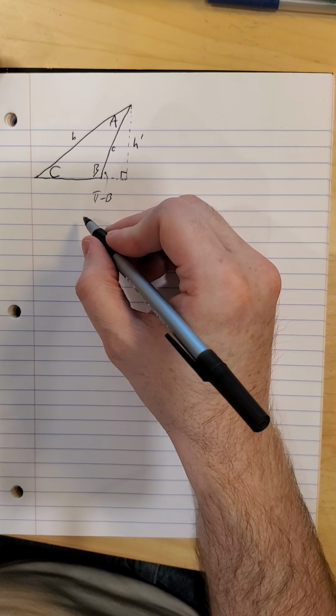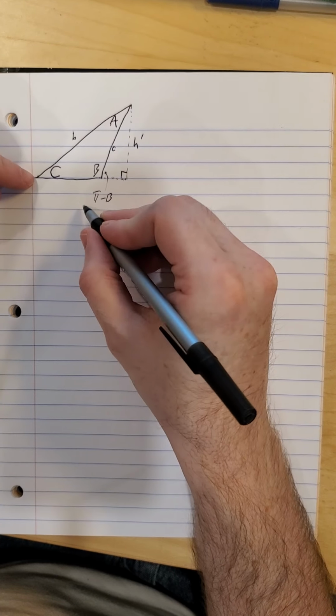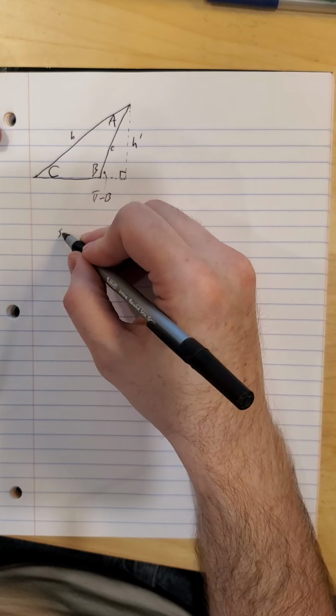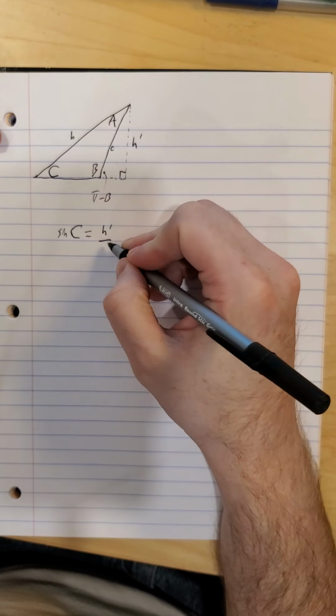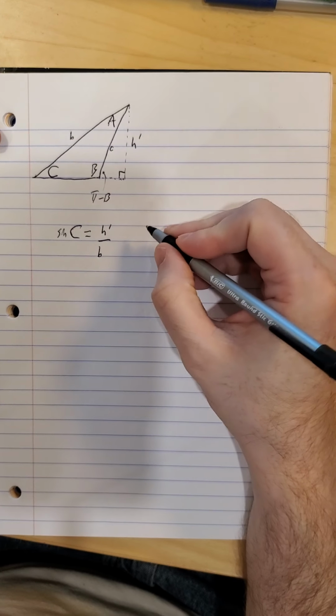So what we know from that, we can definitely find sine of C here. So sine of cap C would be opposite over hypotenuse.